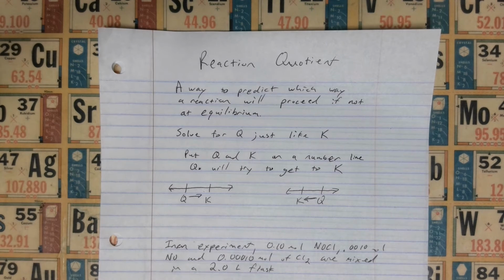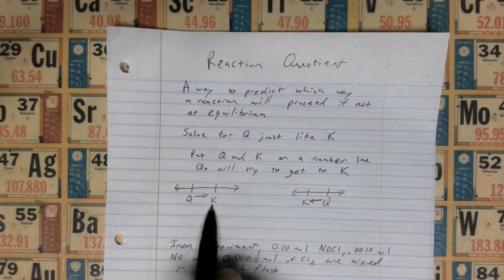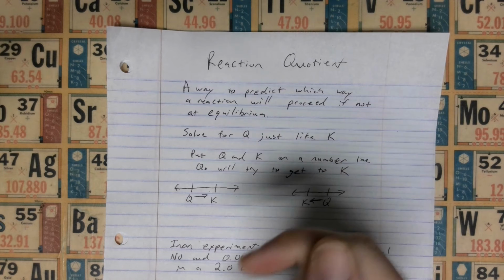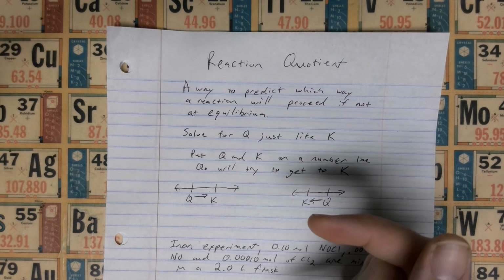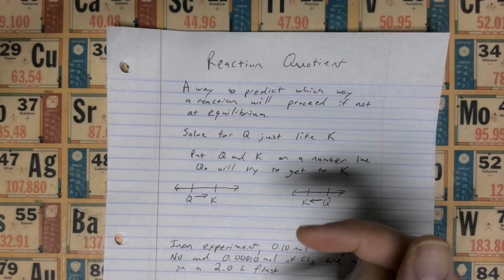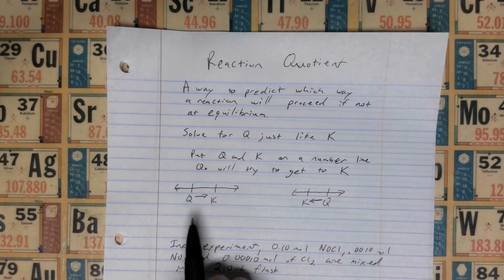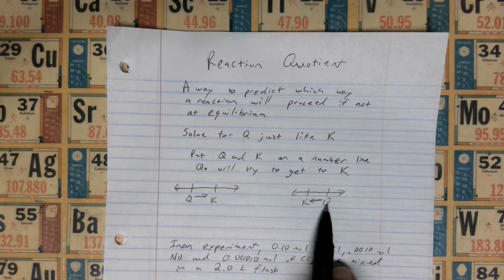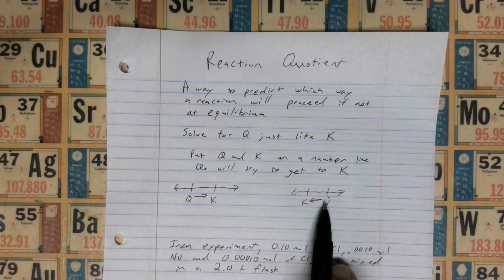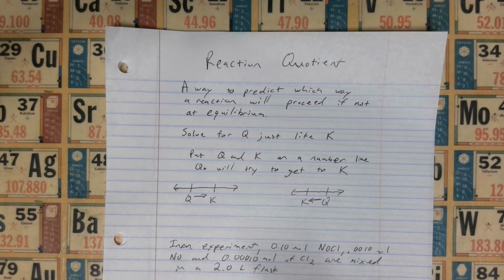And if you think about it, if Q is less than K, that probably means that our top number, our numerator, is smaller than it needs to be. And so we need more product because the products are in the numerator. That's why it's going to have to shift to the right towards the product. If Q is greater than K, that probably means we need more in the denominator, we need more reactants, so it's going to shift to the left.